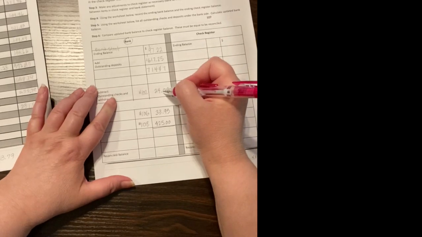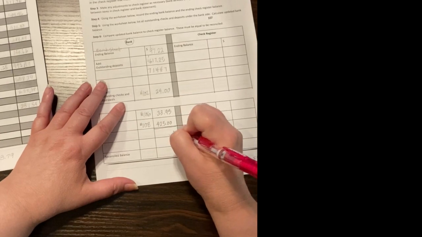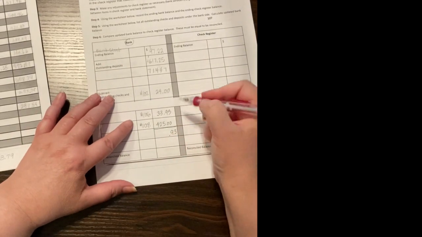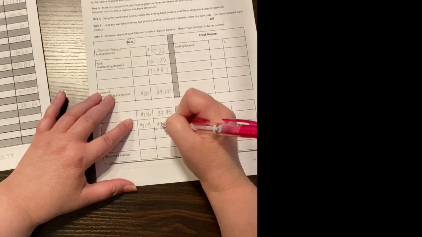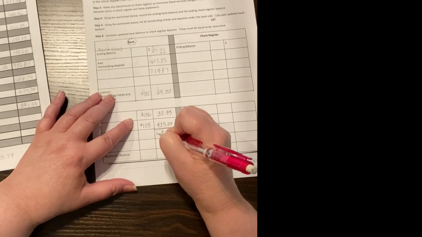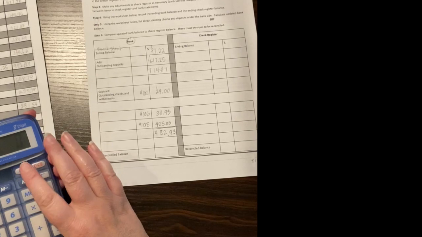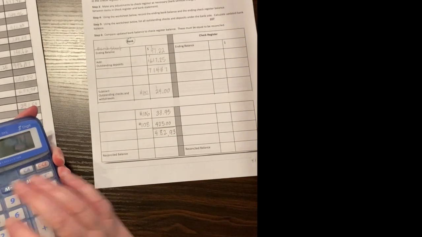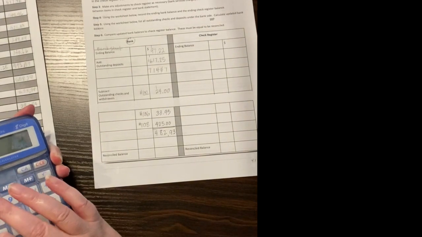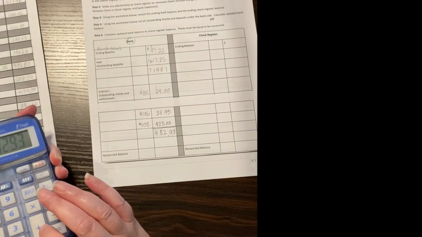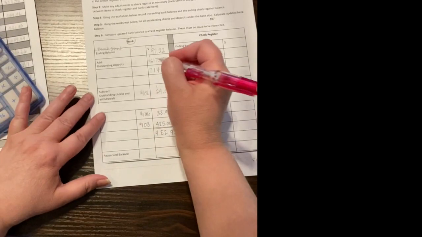I like to add these 3 items together. So it's going to be 0.93, 8, 12, 3, 6, 7, 8. Looks like that was $482.93. Let me double check. $482.93 is correct.